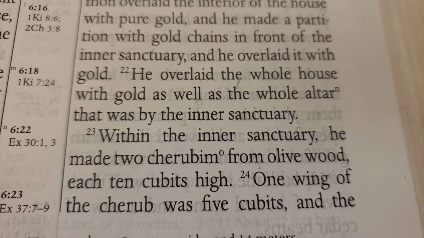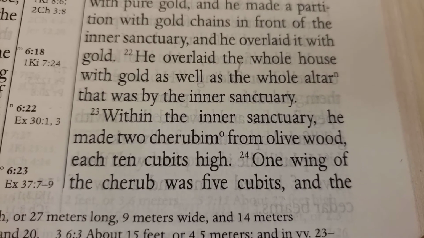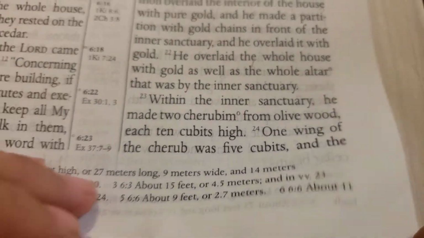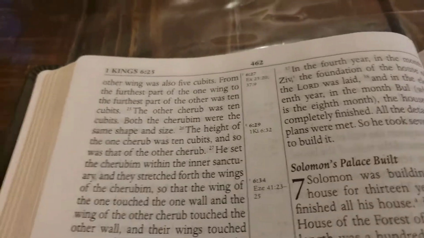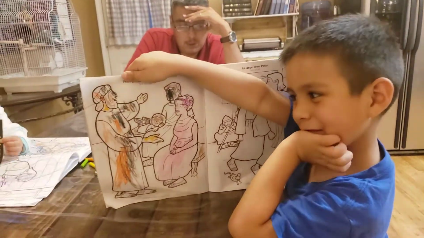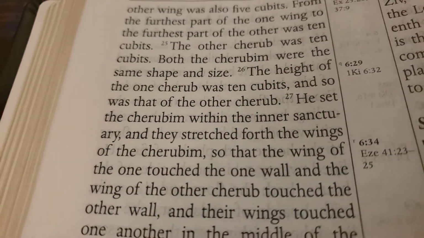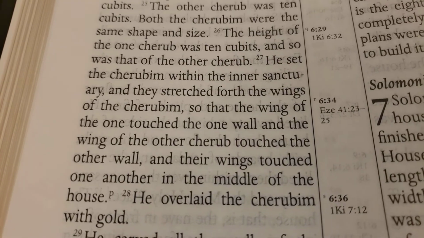Within the inner sanctuary he made 2 cherubim from olive wood, each 10 cubits high. One wing of the cherub was 5 cubits, and the other wing was also 5 cubits. From the furthest part of one wing to the furthest part of the other was 10 cubits. The other cherub was 10 cubits. Both the cherubim were the same shape and size.